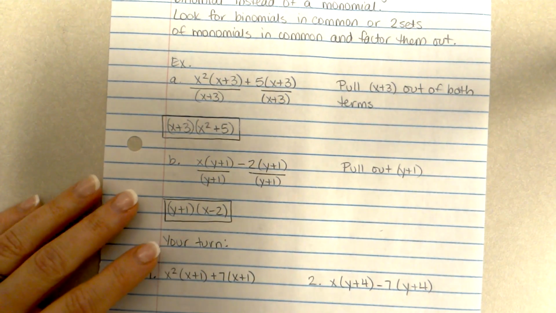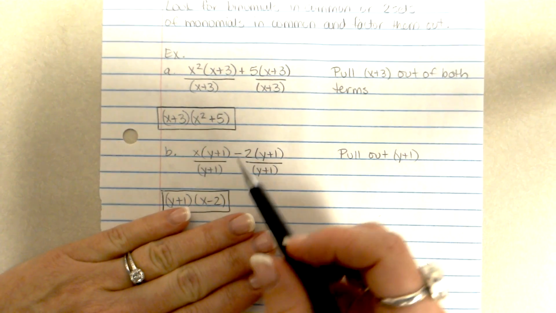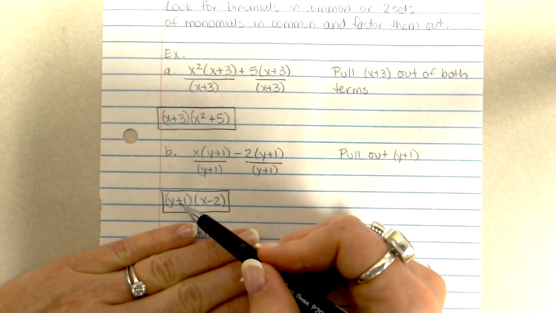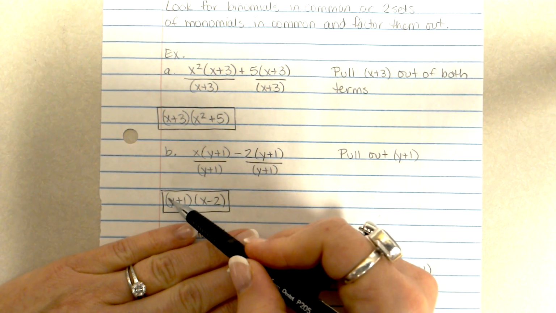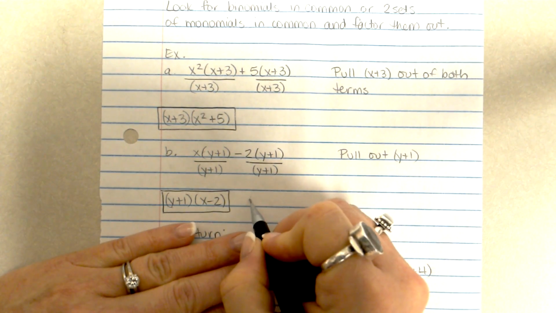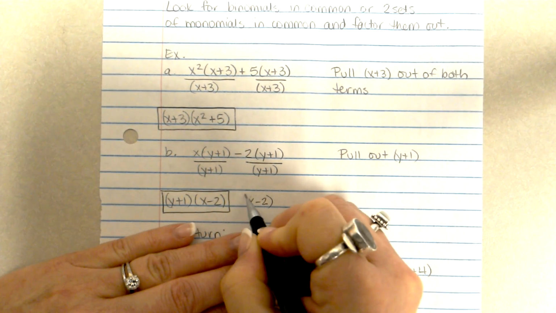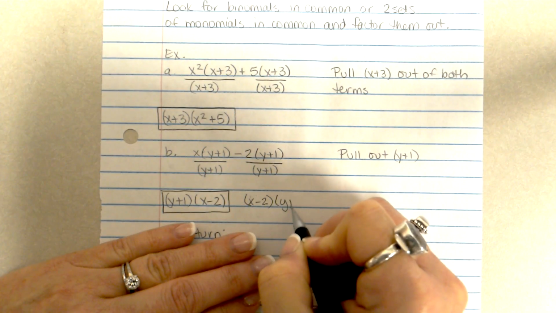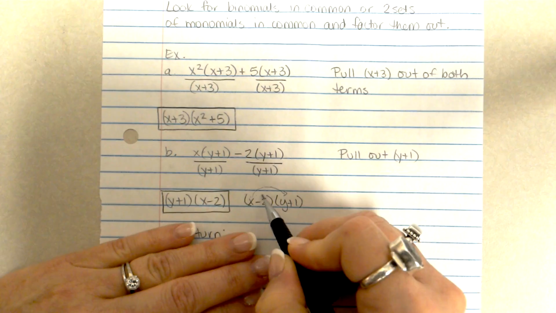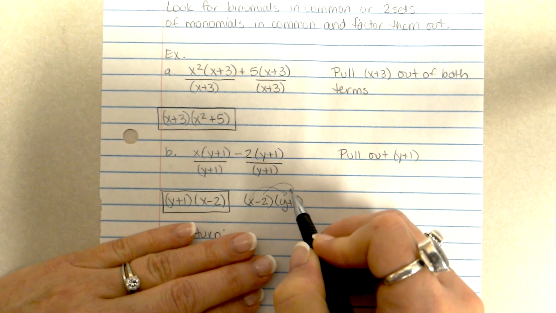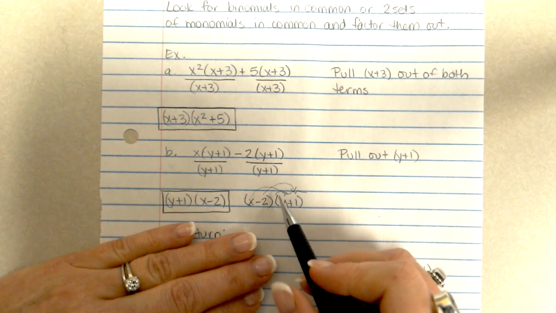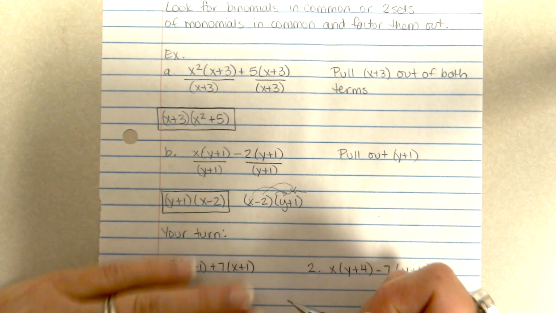Now, I want you to notice that whenever I get my answer, if I were to distribute this, I could get the same thing. So x times y plus 1 minus 2 times y plus 1, because we could write this way as well. All right, so we could say x times y plus 1 minus 2 times y plus 1. The whole thing is what we're looking at. This is a unit, okay? Then you would get the same as what you started with, okay?